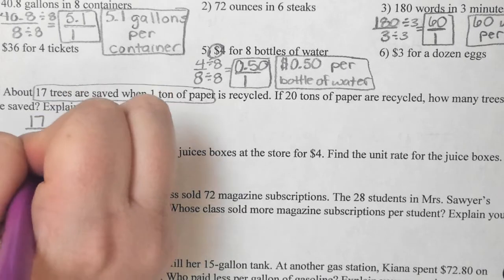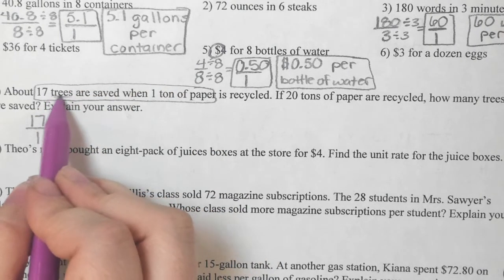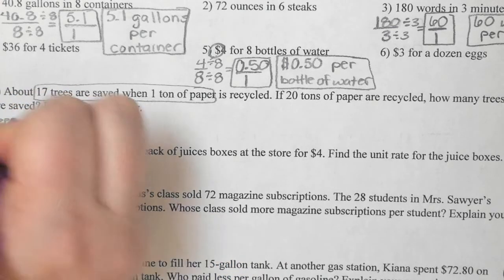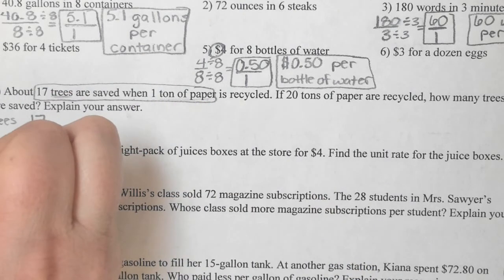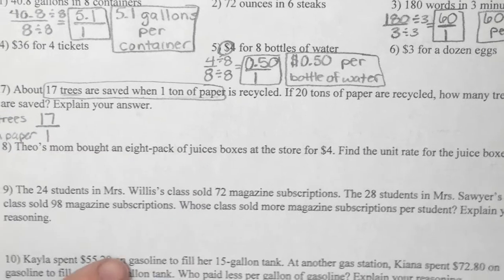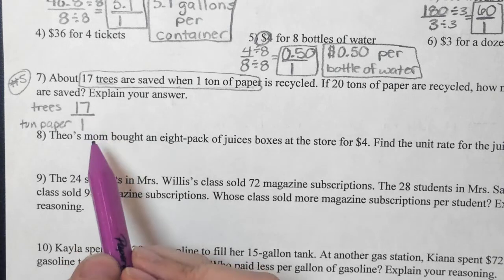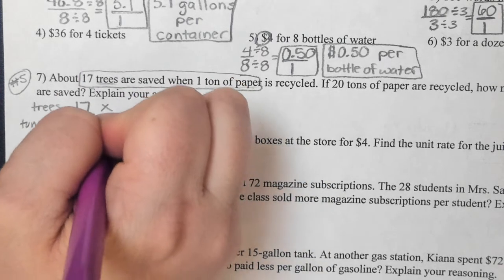17 over 1. All right, 17 is talking about my trees. 1 is talking about tons of paper. All right, remember, here I'm already given the 1, so am I dividing? Nope. No. I'm multiplying. The opposite of dividing is multiplying. All right?